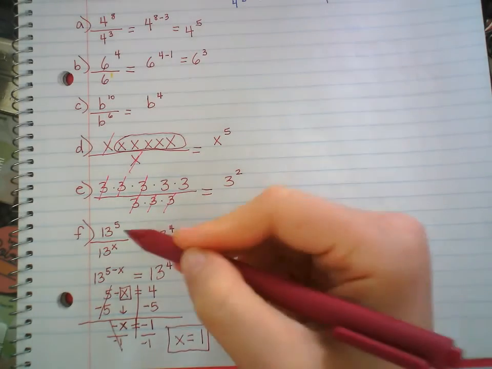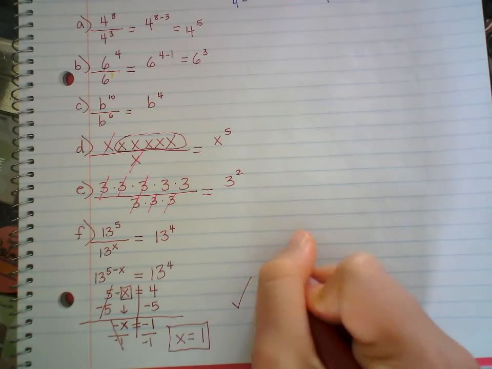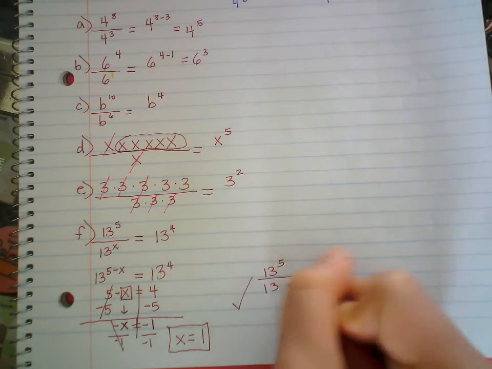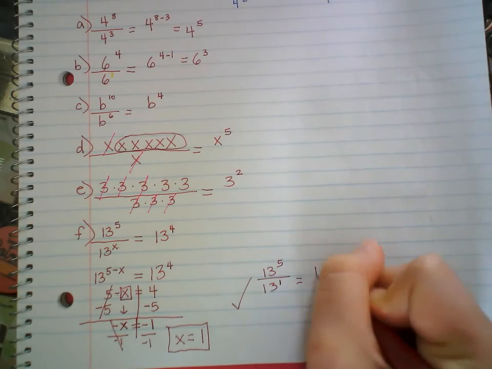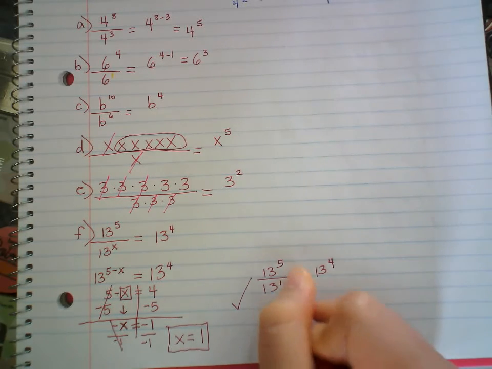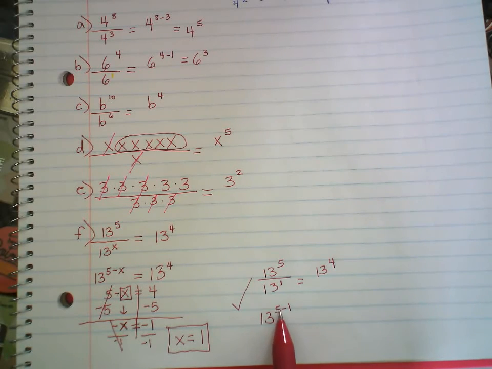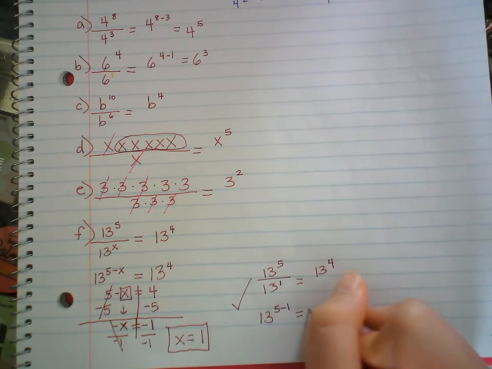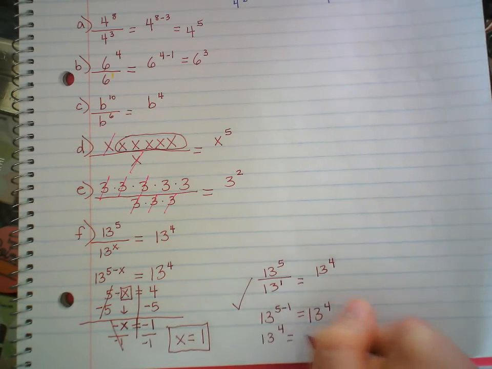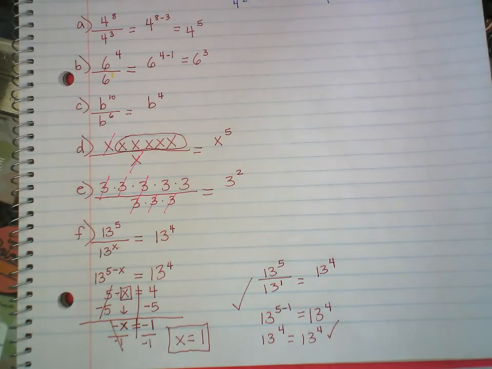You can always plug it back in and check. Okay, so let's check that. 13 to the 5th over 13 to the x, well, we're saying x is 1, equals 13 to the 4th. Let's see. Same base being divided, so let's just subtract the exponents. Is 13 to the 5 minus 1, 13 to the 4th? Well, 5 minus 1 is 4 indeed, so yes, that works. That makes us happy.